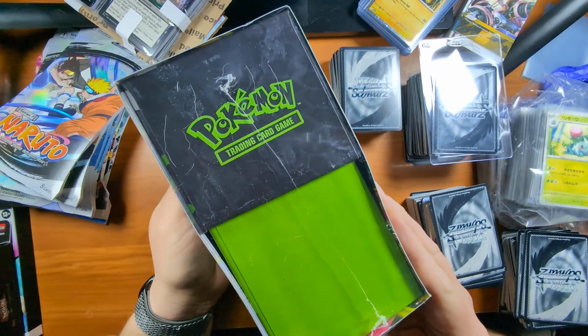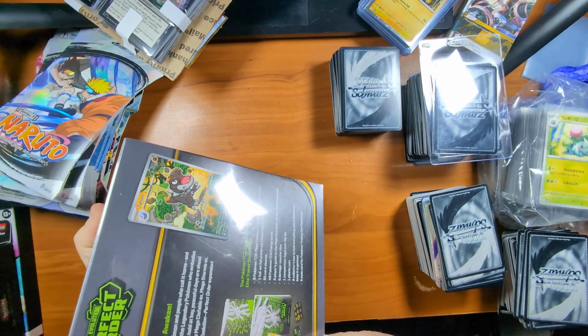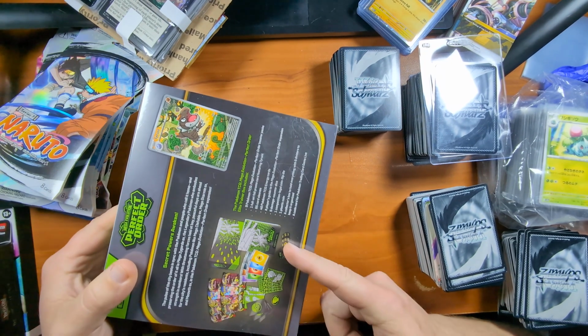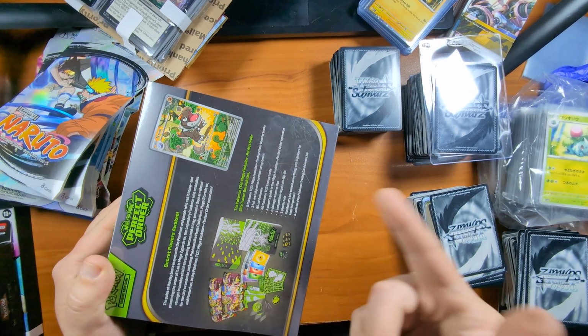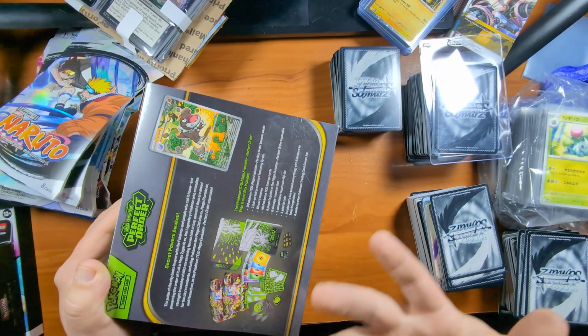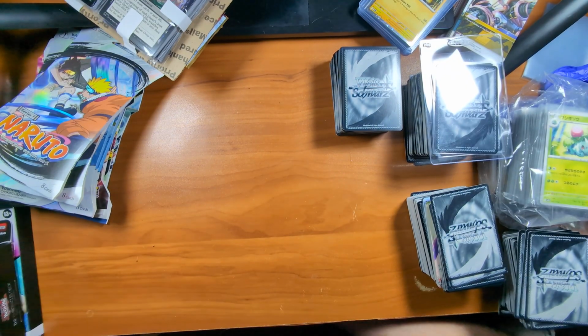Wasn't able to get the Pokemon Center one. I was trying to, but apparently I was way too late. It's got some booster packs and stuff like that. I'm not lucky enough to get chase cards generally, so can't really say much about that. Yeah, it's pretty much about all I got here.